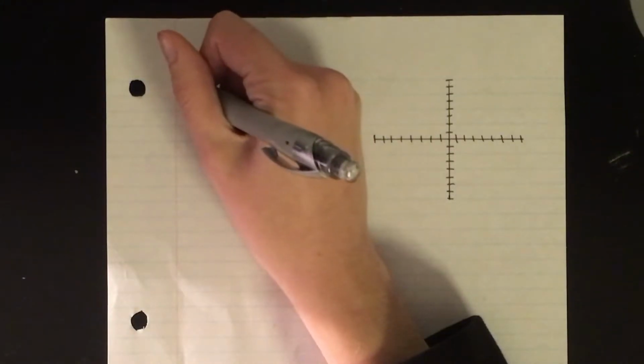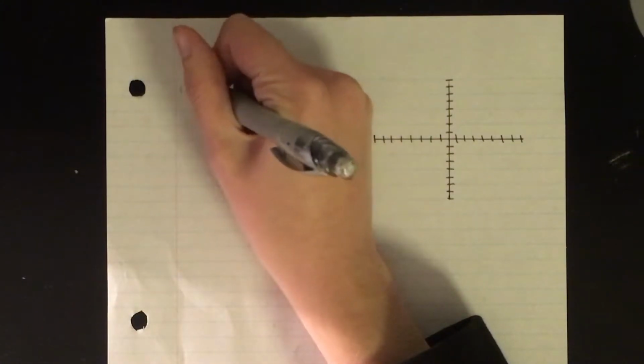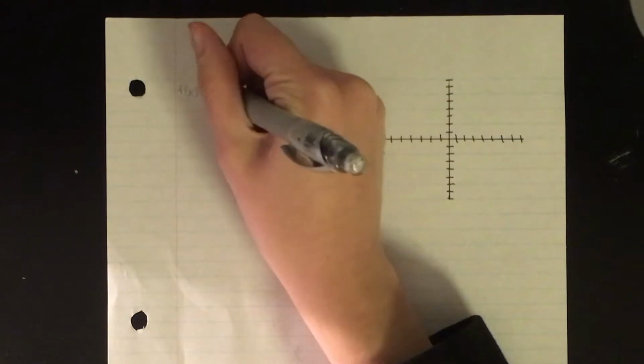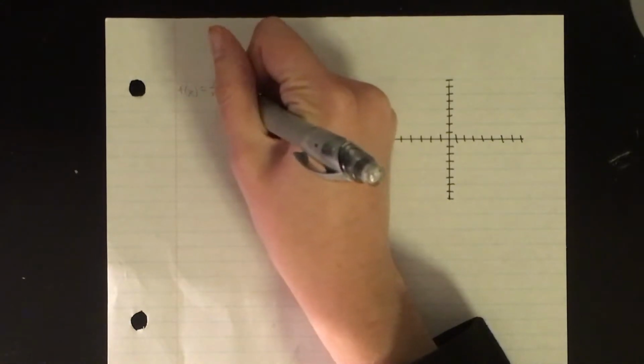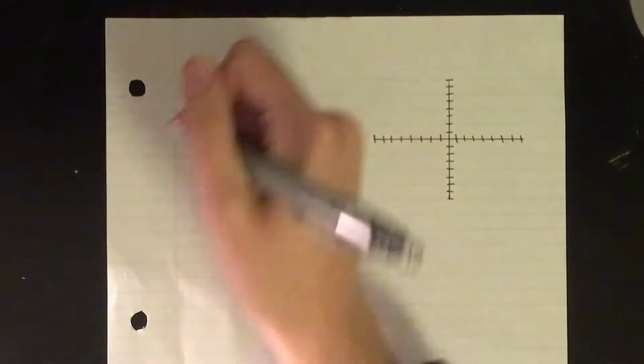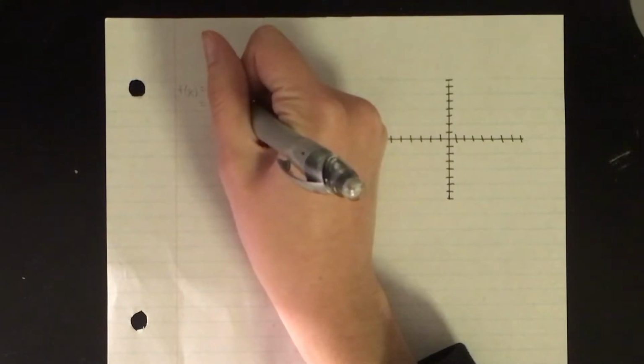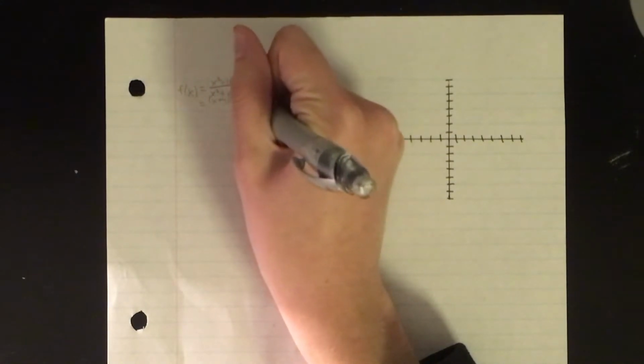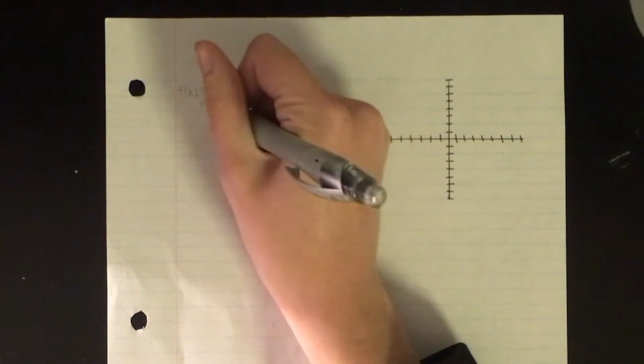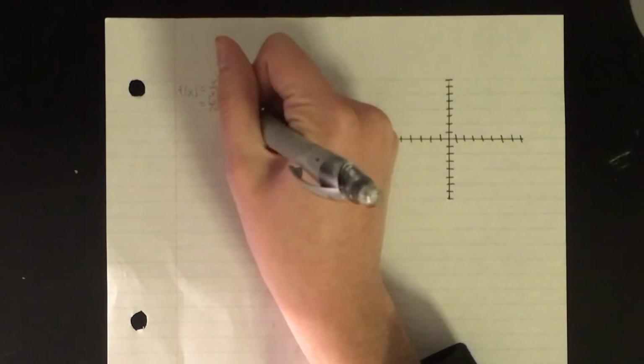Okay, so this is my rational function, x squared minus 16 over x squared plus x plus 12. And first of all, in order to be able to graph it, we need to factor the equation down. So x squared minus 16 can be factored into x plus 4 and x minus 4, and x squared plus x plus 12 can be factored into x plus 3 times x plus 4.